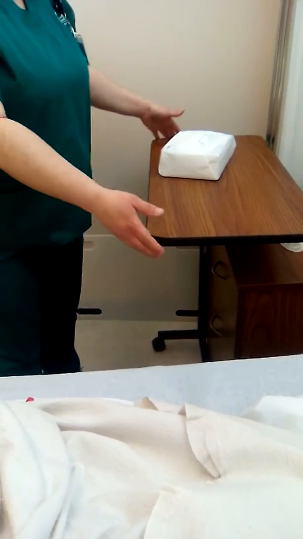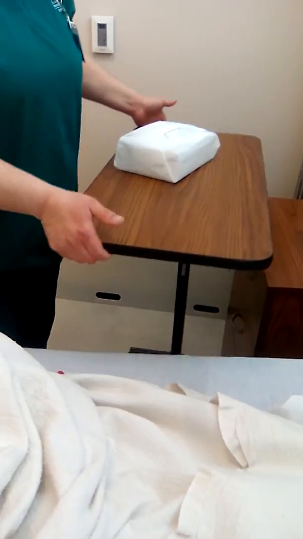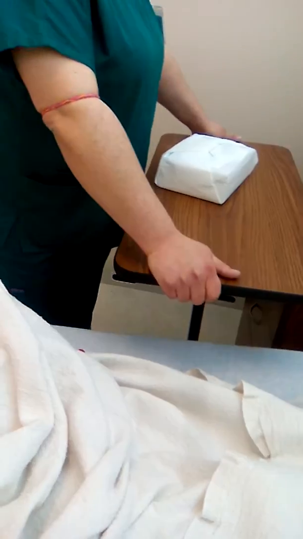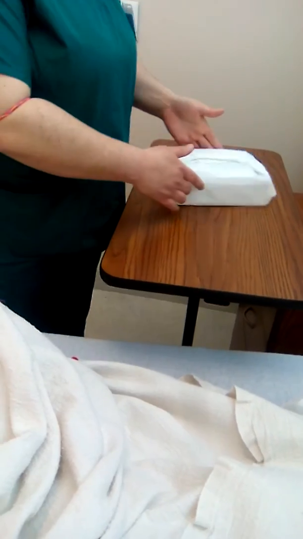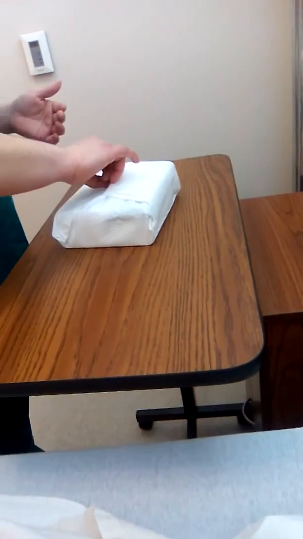I will then arrange my sterile field, make sure it's at waist level. I will open my kit.